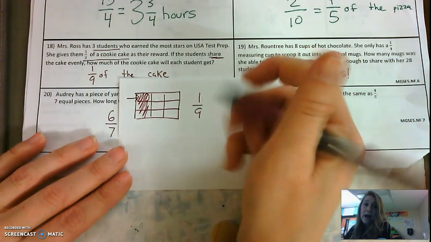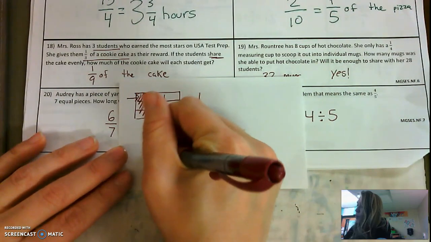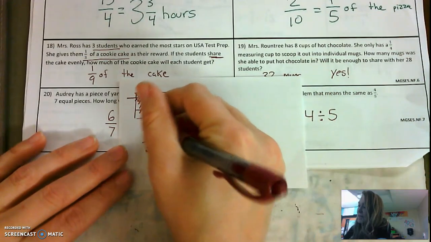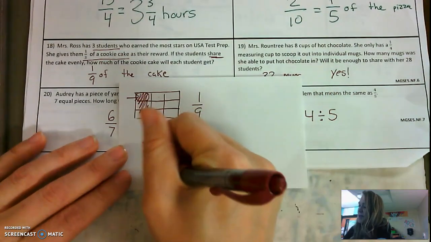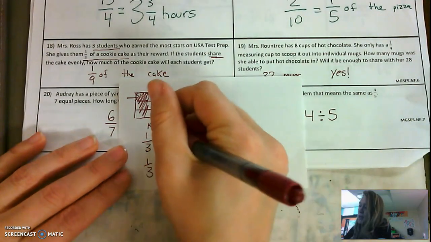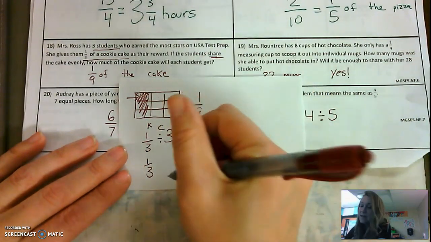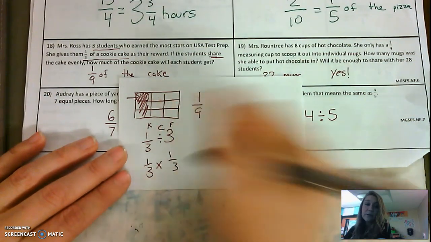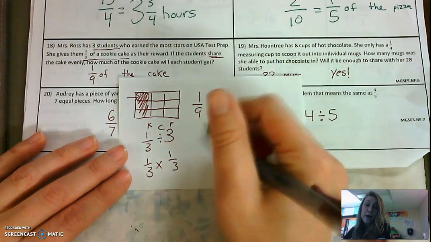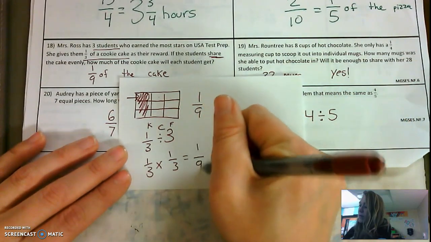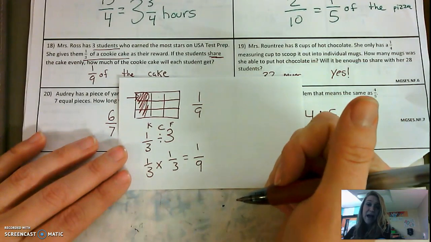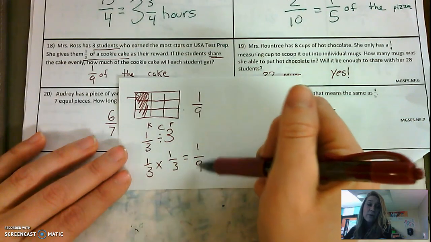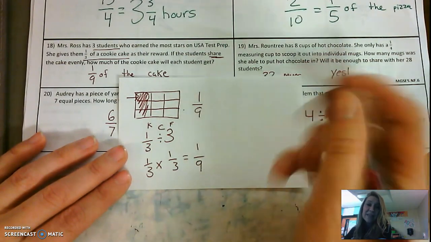To solve this using the algorithm, I would need to use the equation 1/3 divided by 3. And then we say, keep the first fraction, keep it the same. Ain't no reason to alter its name. Change the op symbol, it says to divide. Change it around, multiply this time. Flip the last fraction, flip it around. Reciprocal works better, or so I have found. Multiply the numerators, multiply the denominators. Simplify if necessary. That's how you multiply fractions. So there you have it. Whether you use models or the algorithm, you should get 1/9 of the cake as your answer.